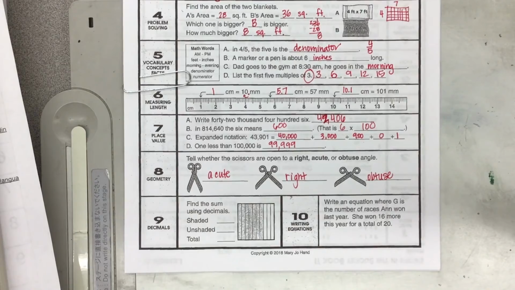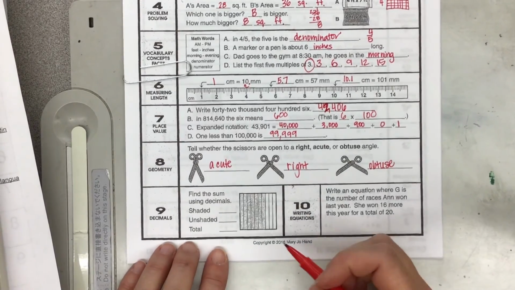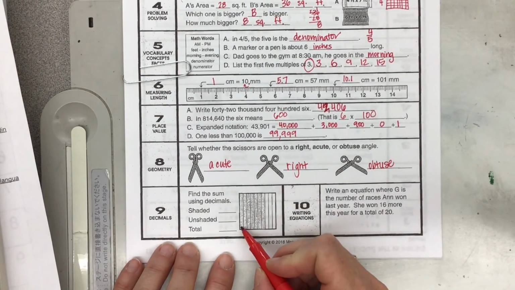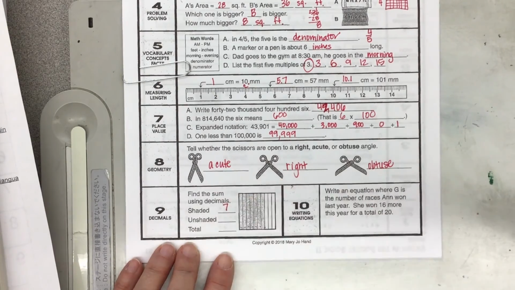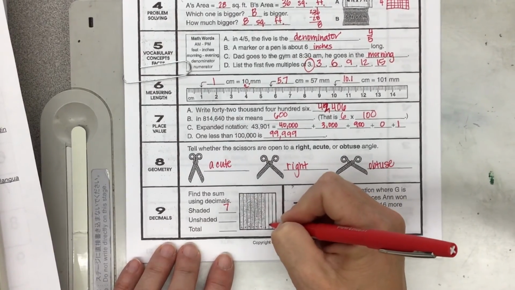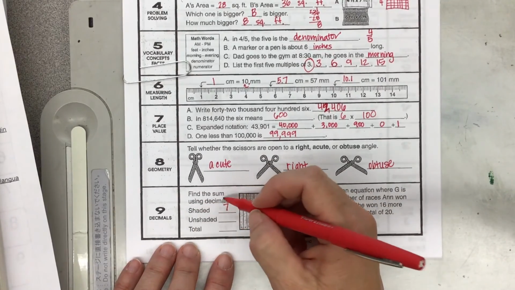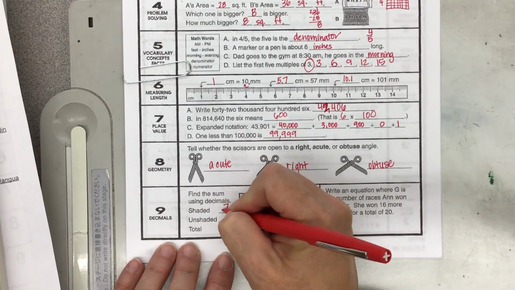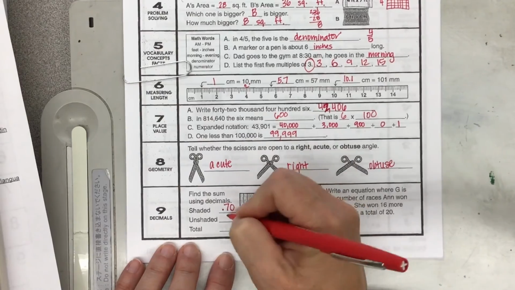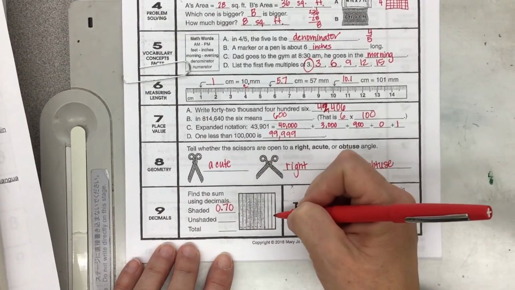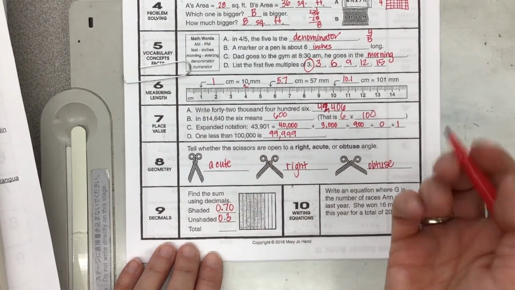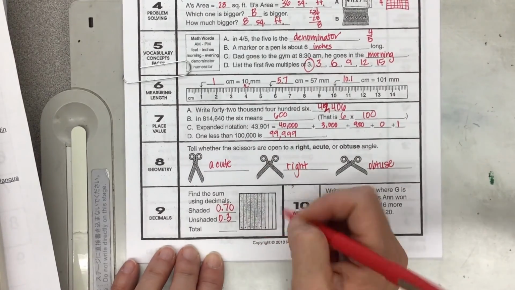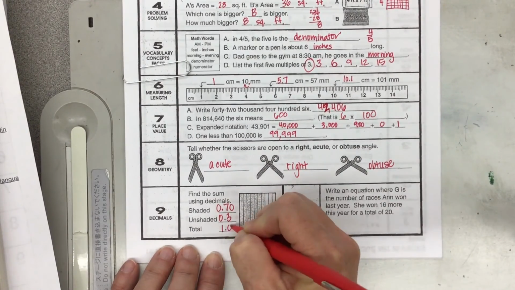All right, now I'm going to count up. What's my tenths? 1, 2, 3, 4, 5, 6, 7. I've got 7 shaded tenths. Find the sum using decimals. So this is 7 tenths, 0.7. This is 3 tenths. Same, I just put a 0 at the end. Same difference. And so my total is 1 whole.